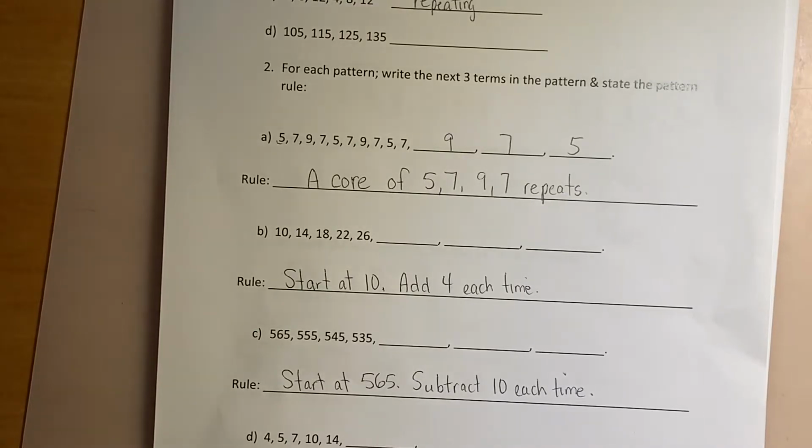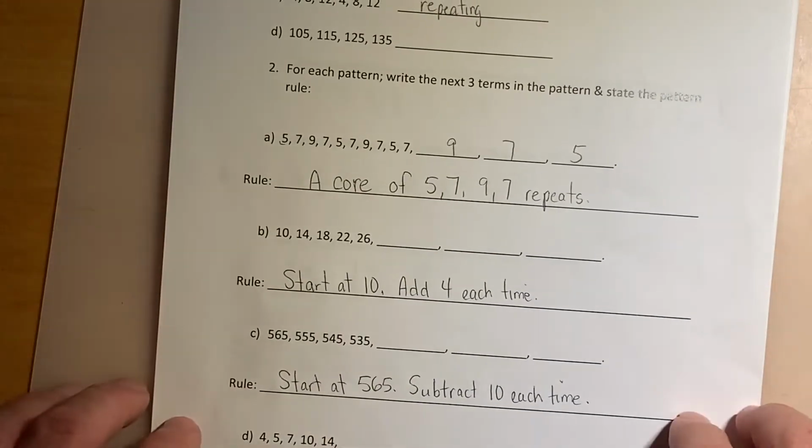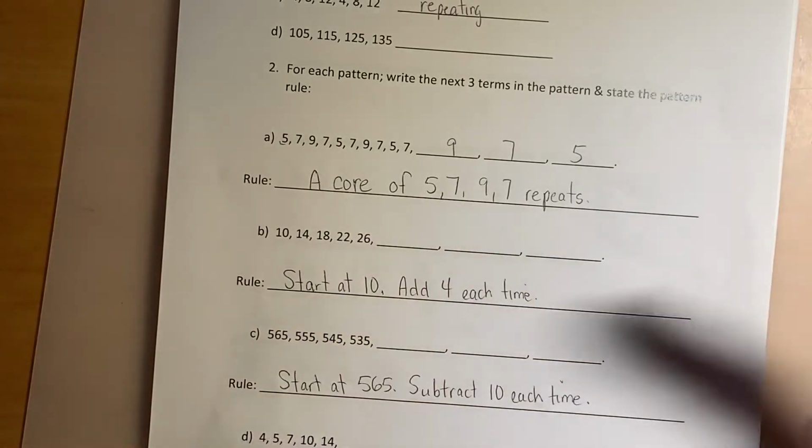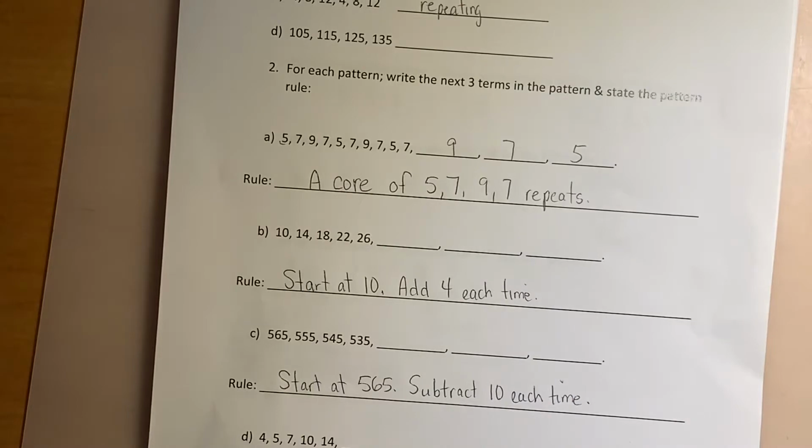Some students didn't get a chance to finish it, but they should have brought it home. Everyone should have brought it home. So we looked at three types of number patterns: repeating, growing, and shrinking.